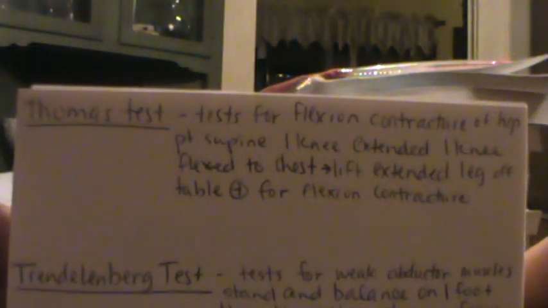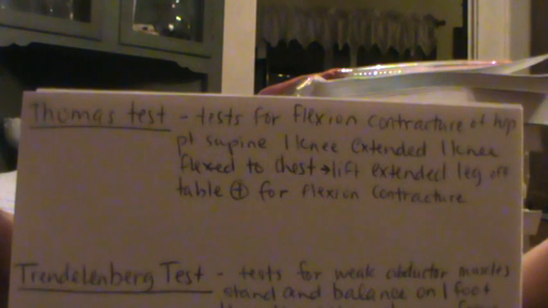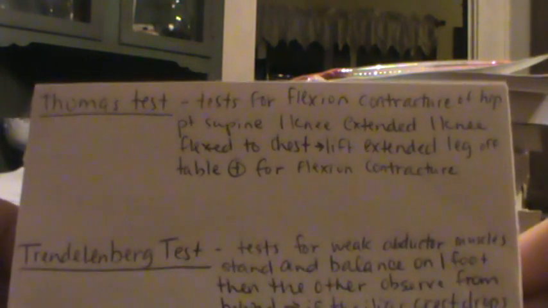What are some hip assessments that we can do for our patients? The first one is the Thomas test, and this tests for flexion contracture of the hip. We want the patient to lie supine, one knee extended and one knee flexed to the chest. Lift the extended leg off the table. And if they can do that, then they are positive for flexion contracture.